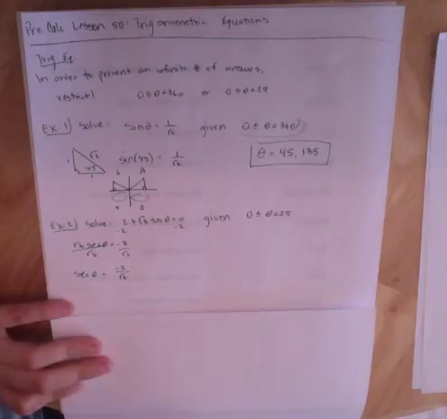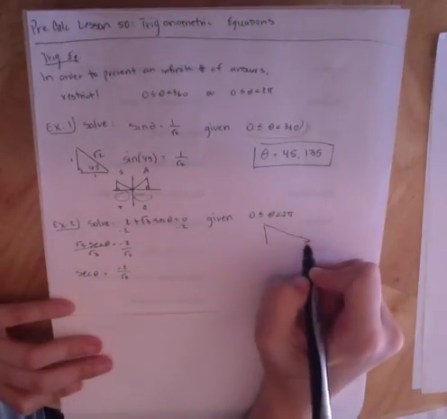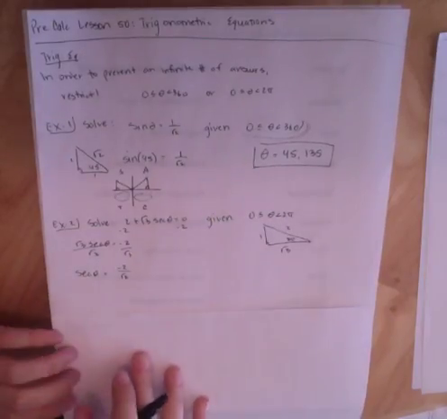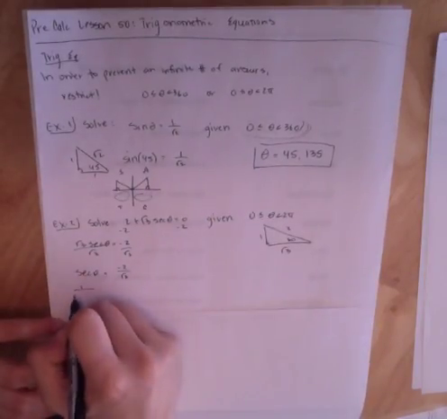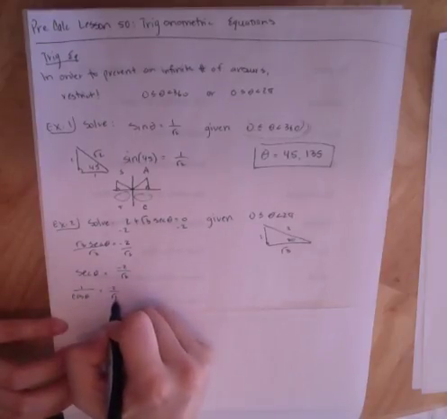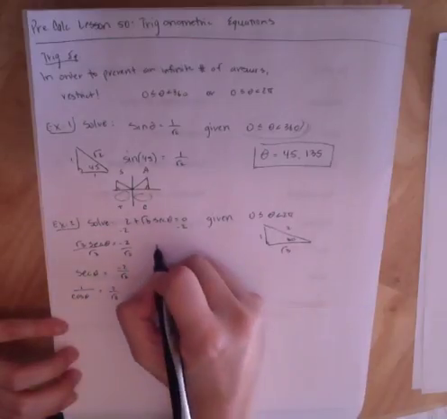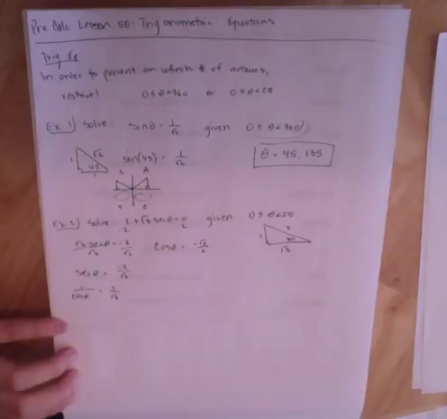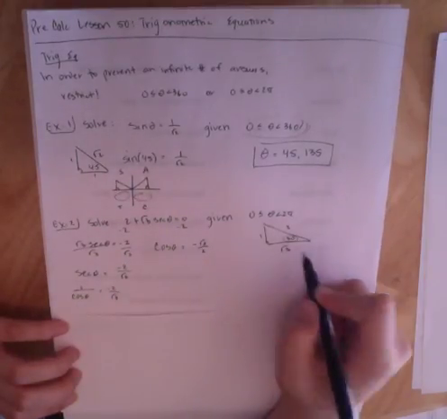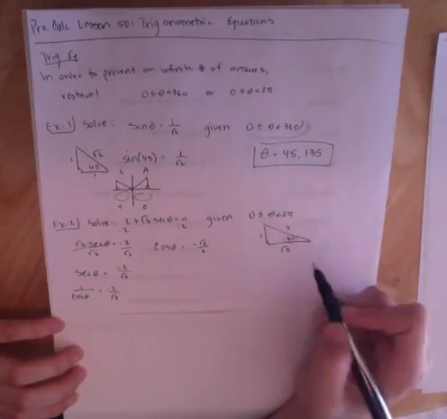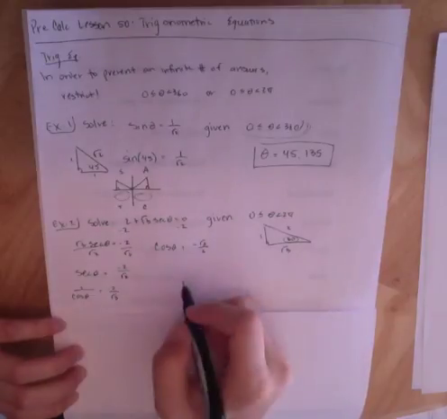Okay. Now, I'm going to draw my reference triangle. This is my 30, 60, 90. I have root 3, 1, and 2. Secant of theta is 1 over the cosine of theta, and it's negative 2 over root 3, which tells me that the cosine of theta is going to be negative root 3 over 2, the reciprocal of both sides, which tells me that theta is related to 30 degrees, right? The cosine of 30 degrees is root 3 over 2.